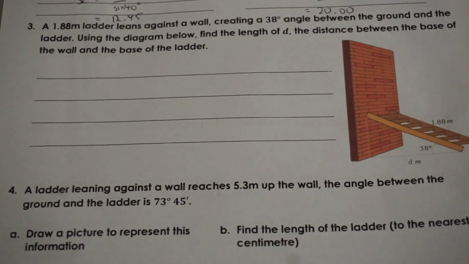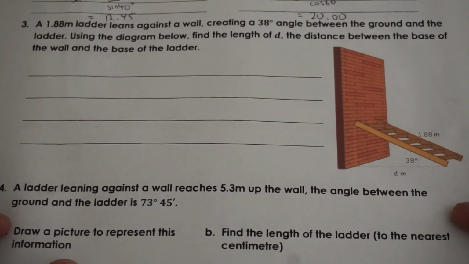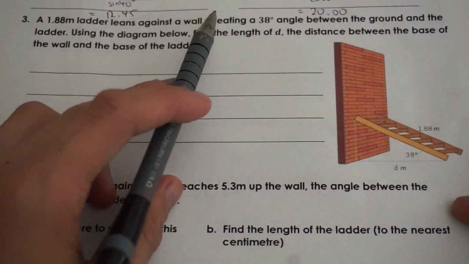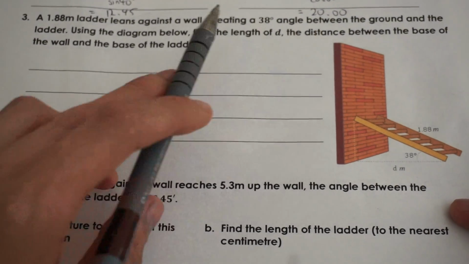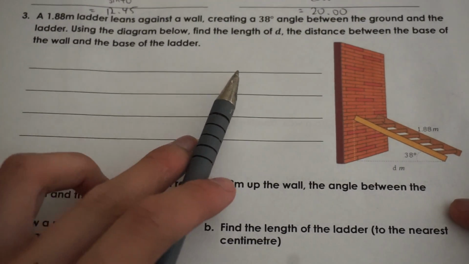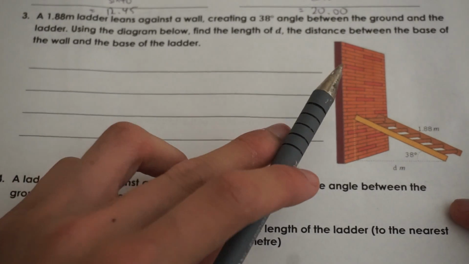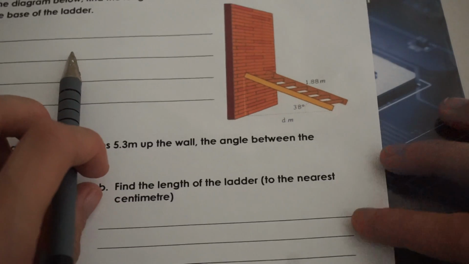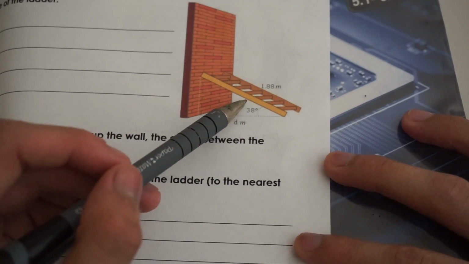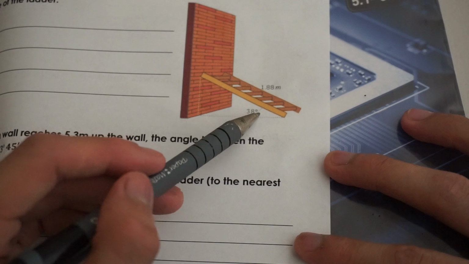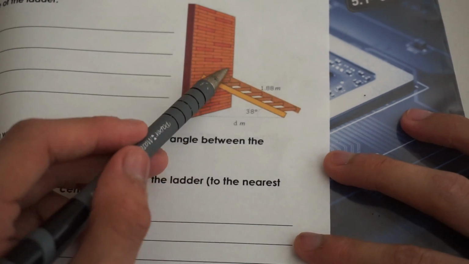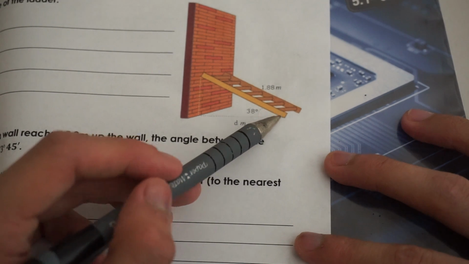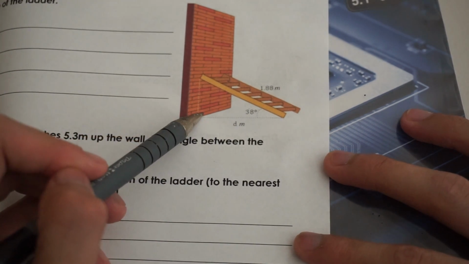This is a worded question now, so let's look at the information we're given. A 1.88 meter ladder leans against the wall and creates a 38-degree angle between the ground and the ladder. Using the diagram below, find the length of D, the distance between the base of the wall and the base of the ladder. I know that this angle here is 38 degrees, the ladder is 1.88 meters, and we want to find the distance between the base of the ladder and the base of the wall.